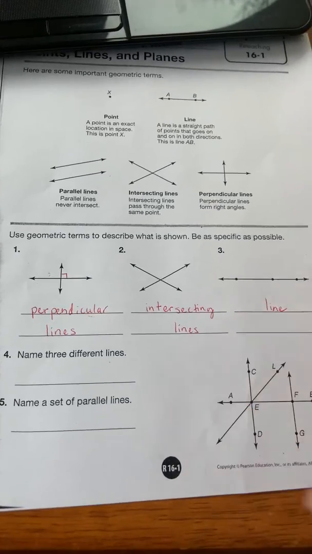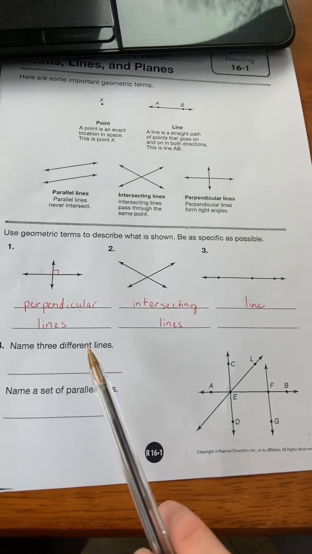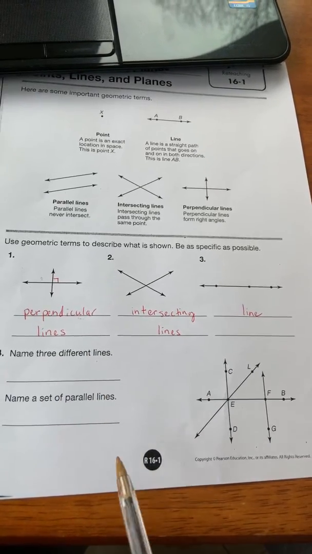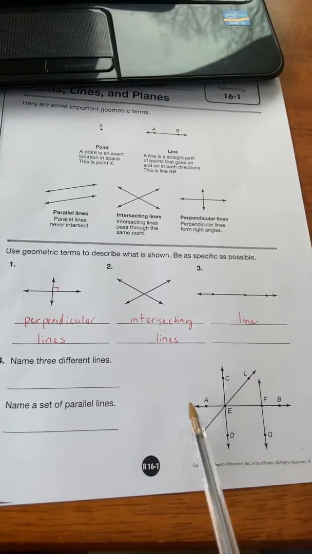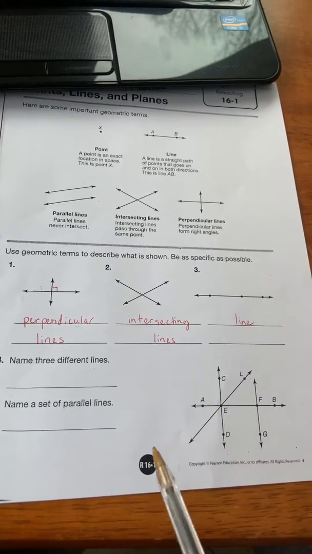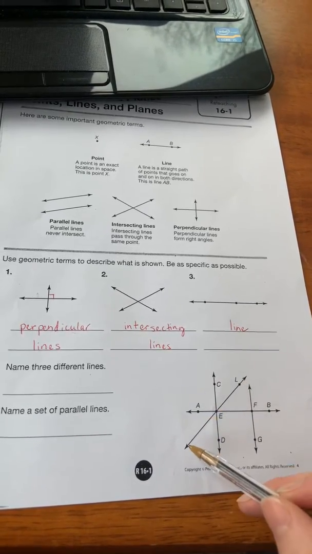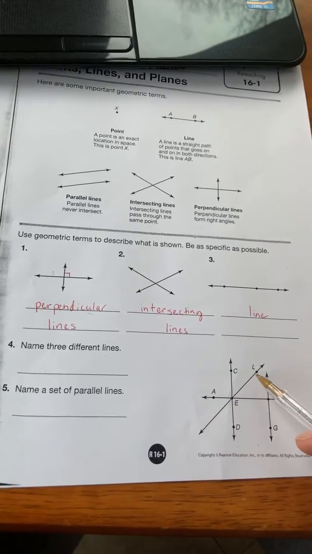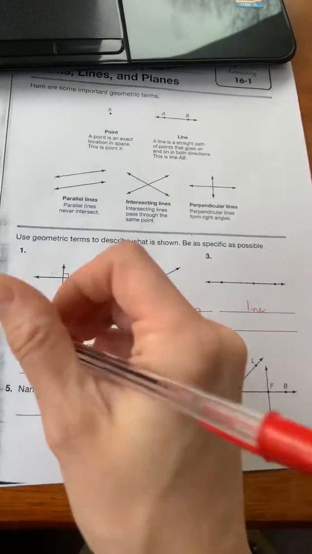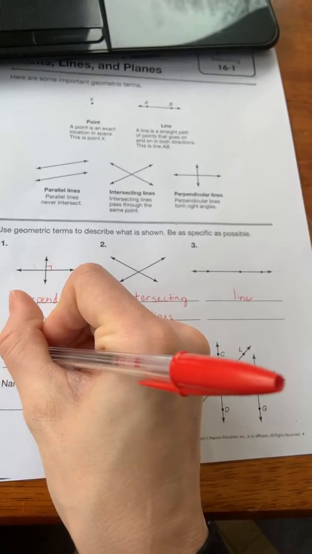Okay, now this one is the one I want you to pay close attention to because we've not done ones like this yet other than what we've done online. So this one says name 3 different lines, and they're talking about this picture down here. They want you to find 3 different lines, and it could be any type of lines. You've got one line right here. So you just want to name the 2 points that are on the line, and that would be L and E. And how you write them looks like this.